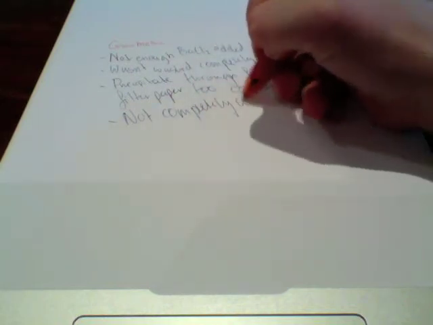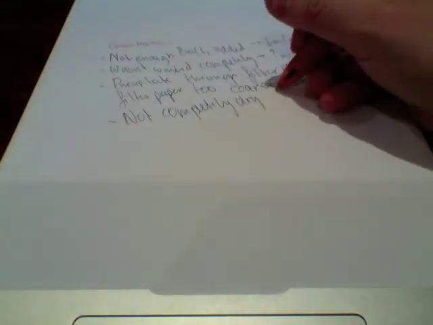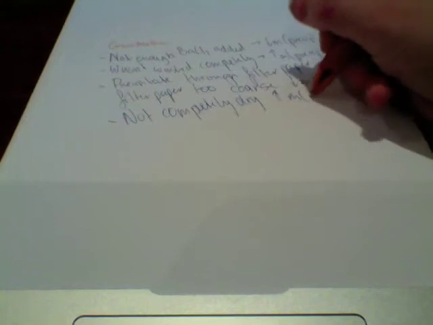Something else: not completely dry. Not completely dry would increase the mass of your precipitate and increase your percentage. So that's pretty much gravimetric. Let's move on to volumetric. You guys are pretty good at volumetric, actually.